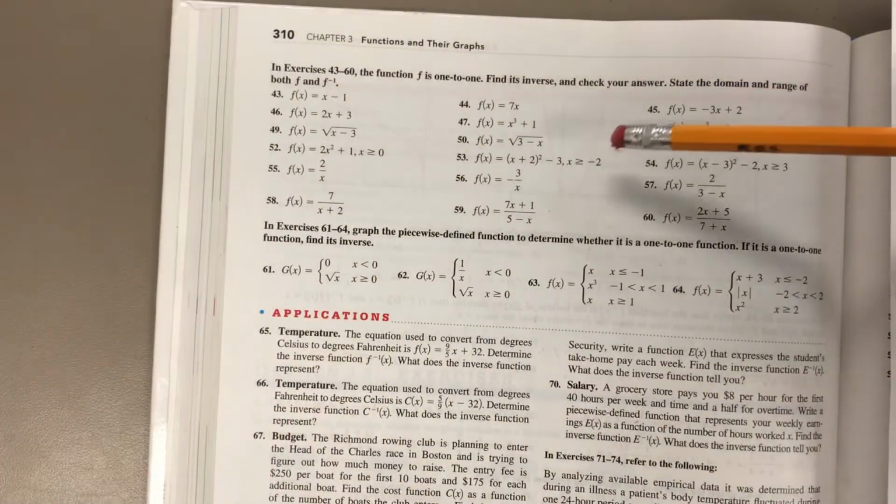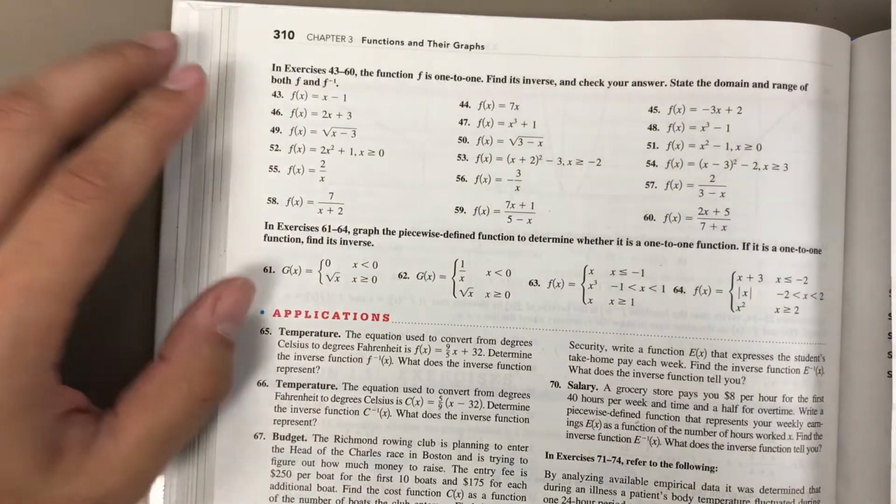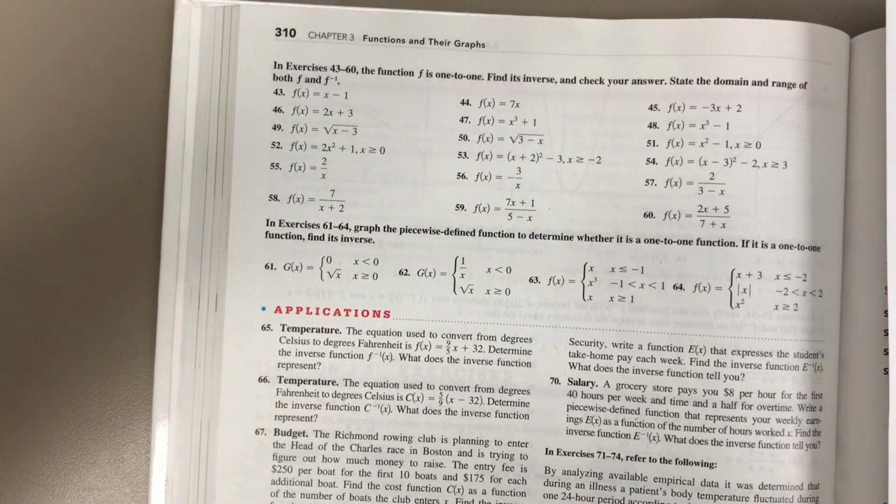I think that's about it. Yeah, that'll be it. Because I know that you guys have maybe one more problem in here, but let's call it a day for the graphing stuff. All right, so that's about it.